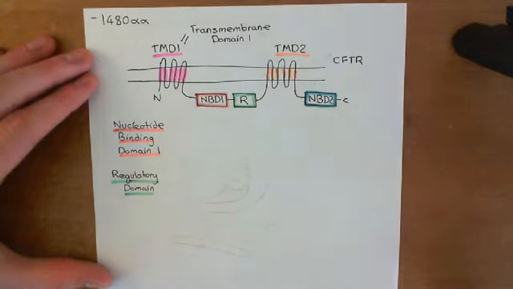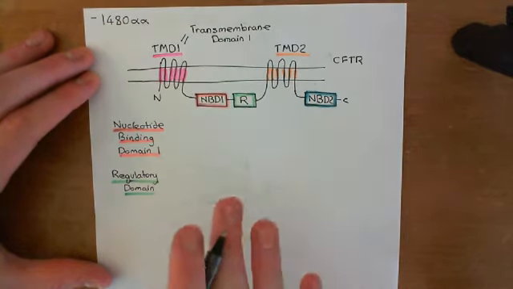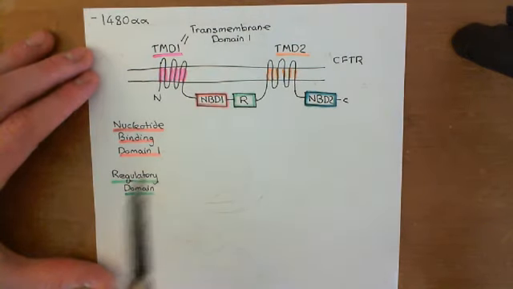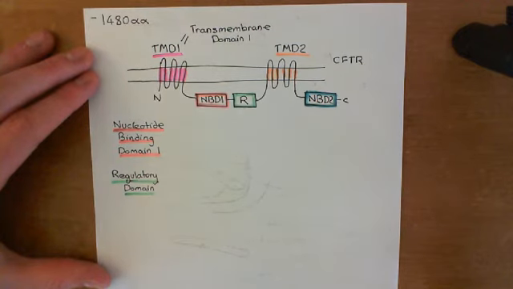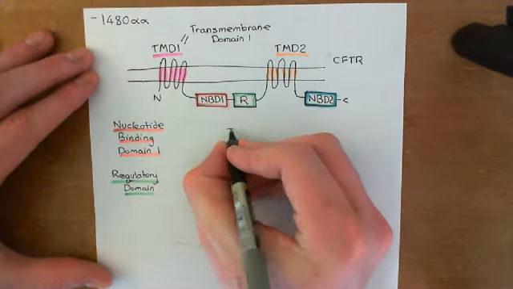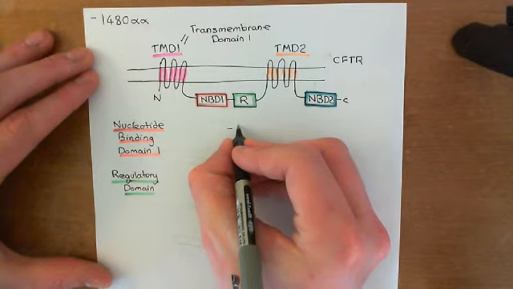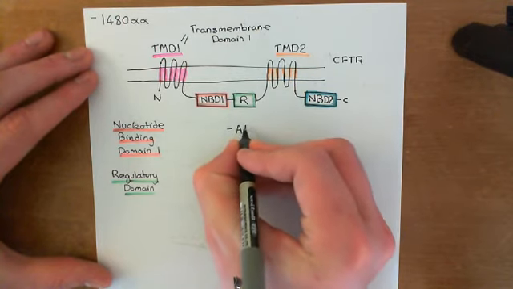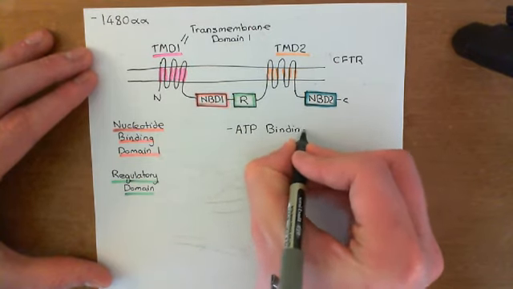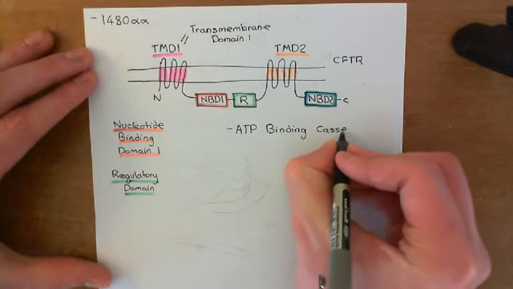Now, its structure is very much like a lot of other proteins which are transporters. They use ATP to transport things across the membrane. They are active transporters. CFTR is not an active transporter, but it is in the family of active transporters simply because of how much it looks like an active transporter. So this structure that we've just drawn is absolutely typical of a family of transporters which are known as ATP binding cassette transporters.